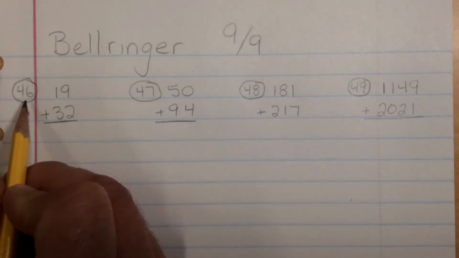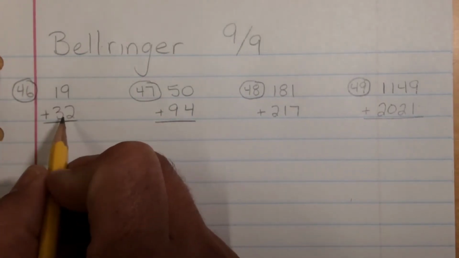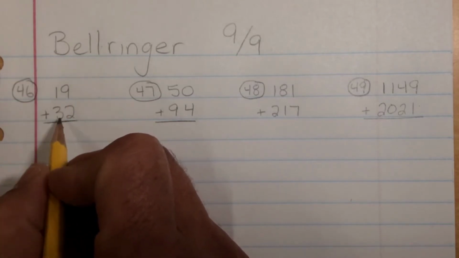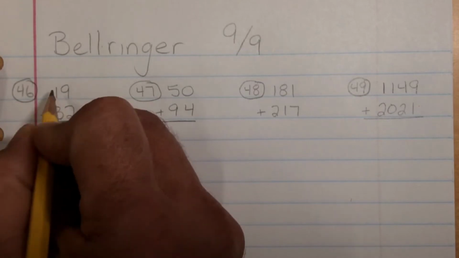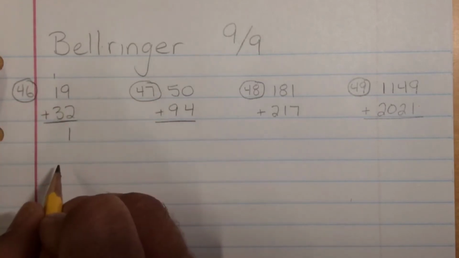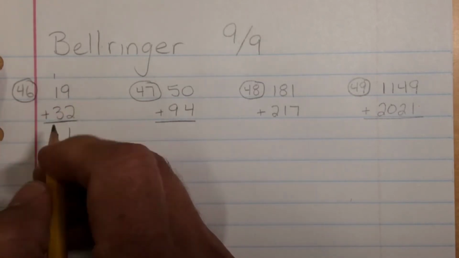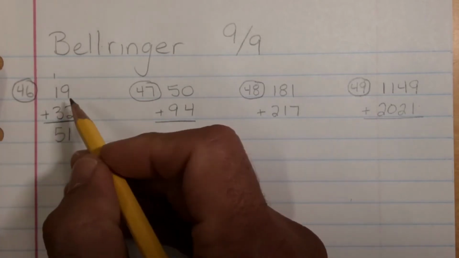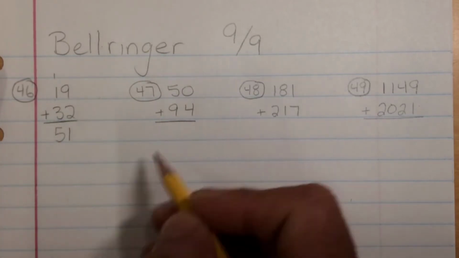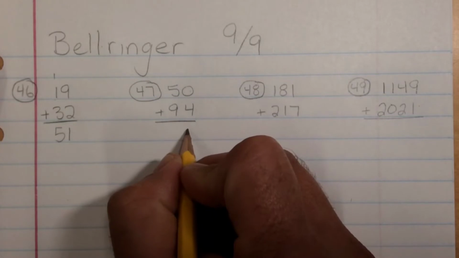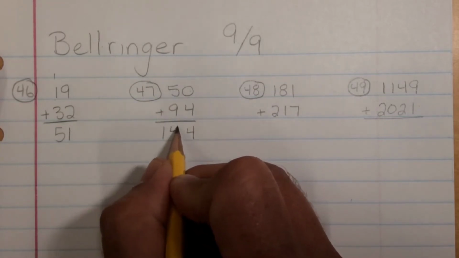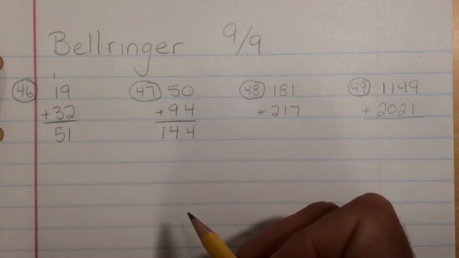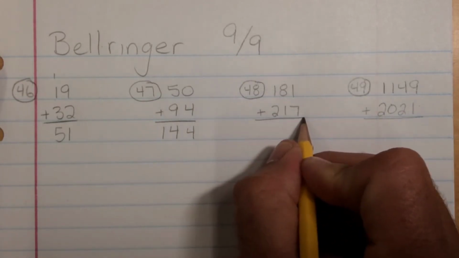Number 46, 19 plus 32. Notice I wrote these vertically instead of horizontally how they were given. So 9 plus 2 is 11. 3 plus 1 is 4, plus 1 more is 5. So 19 plus 32 is 51. 0 plus 4 is 4, and 9 plus 5 is 14. 50 plus 94 is 144.